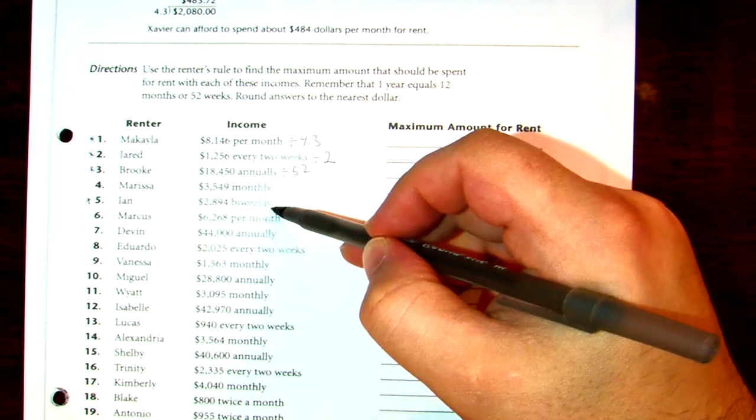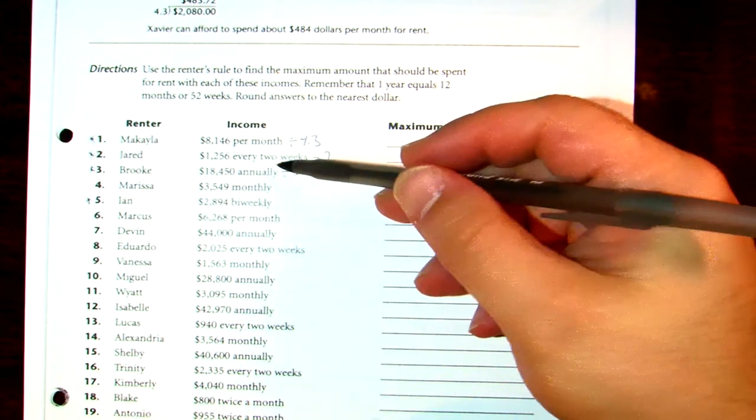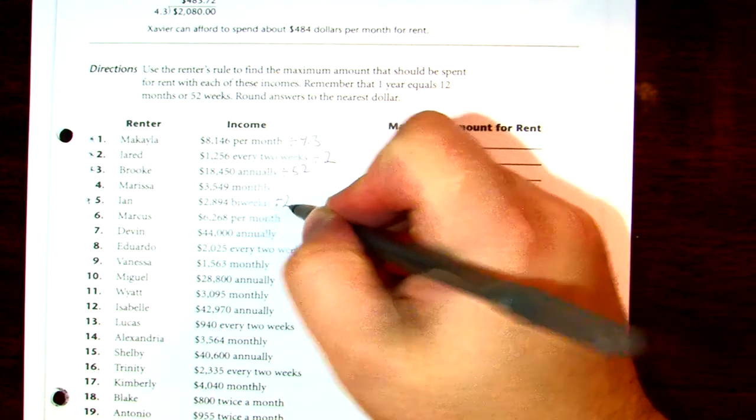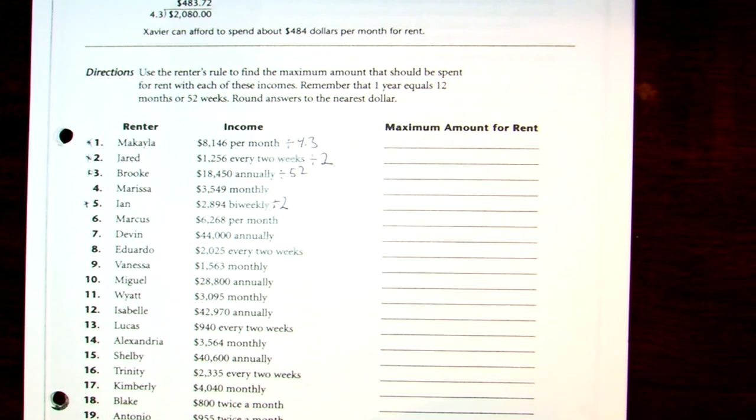And bi-weekly means pretty much it is every 2 weeks. So again, you could just divide by 2 to find out how much you can spend on your rent. And that is the renter's rule for renting a home.